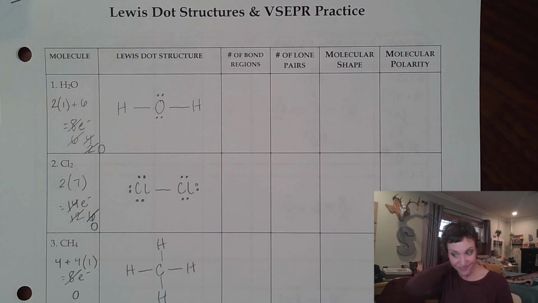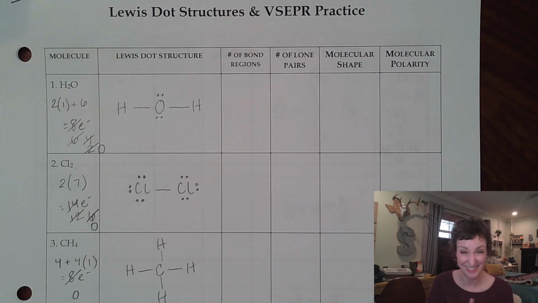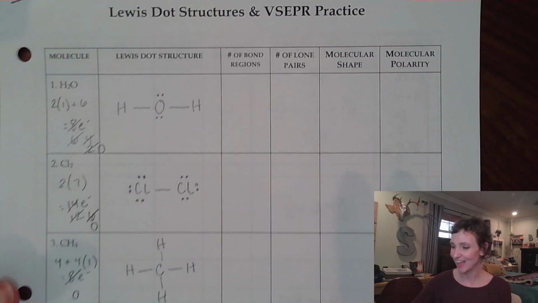Okay. So this is fun because I feel like it does go much faster than drawing a Lewis dot structure, especially when you start to get familiar with knowing these shapes. You'll be able to pick it out a lot easier.